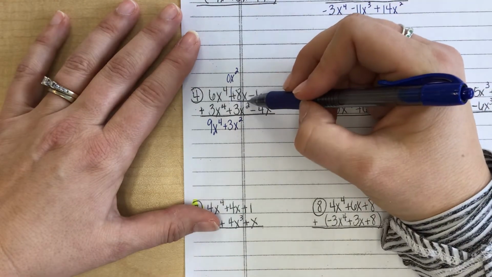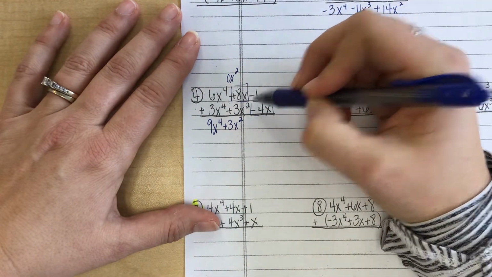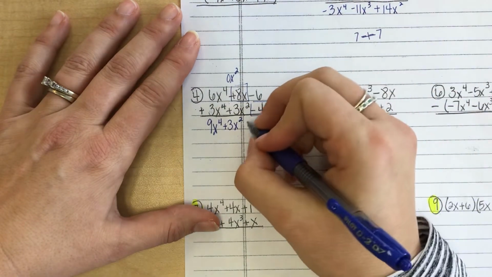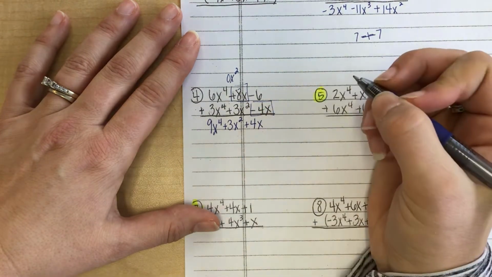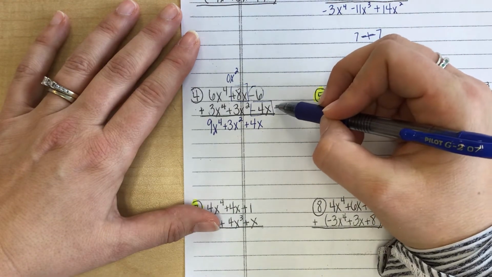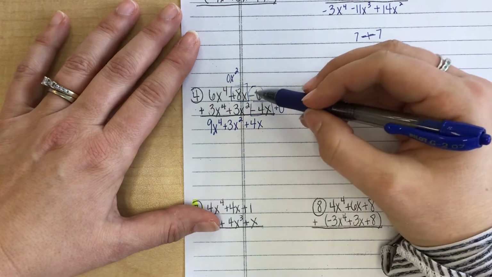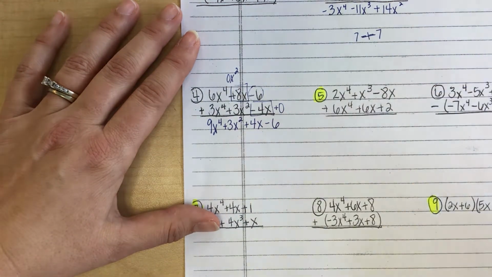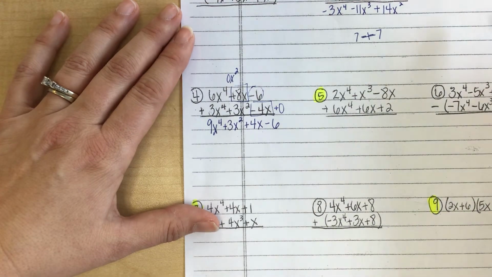Now I have, here's 8x and here's negative 4x. So this is 8 plus negative 4. So that's going to give me 4x. And then I just have a number here. I don't have just a number here, so you got to think in your head a 0. So negative 6 plus 0 is just negative 6. Okay?